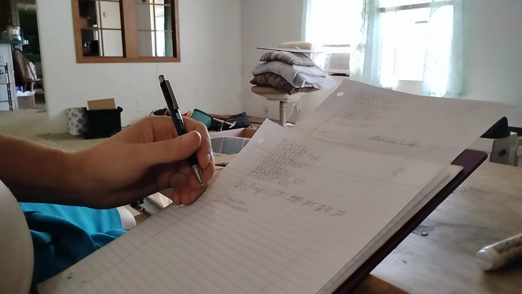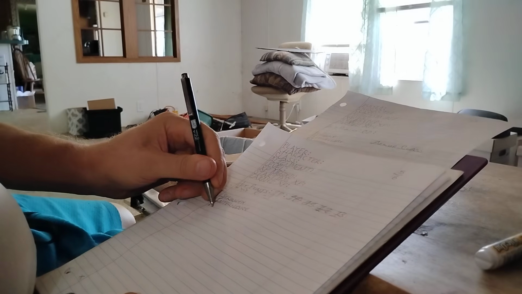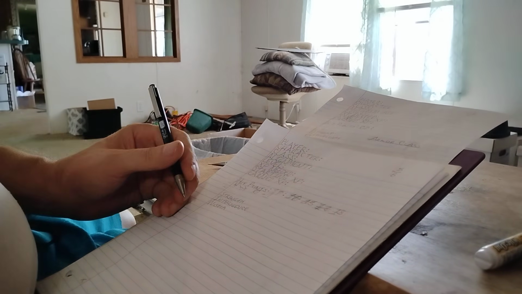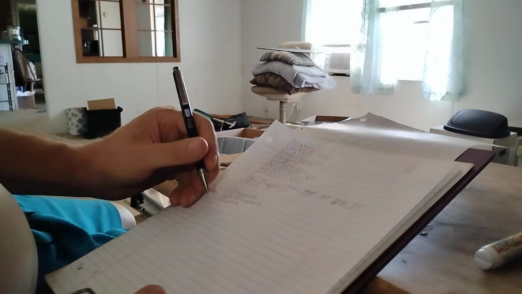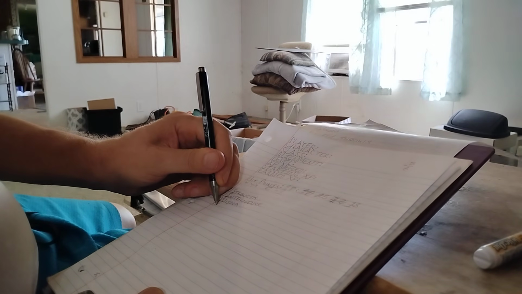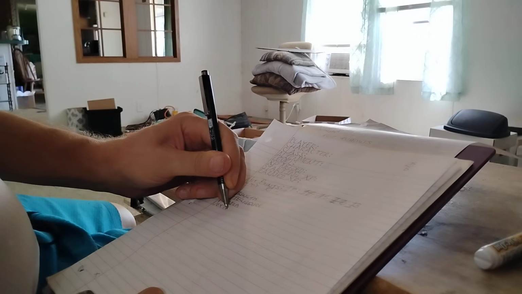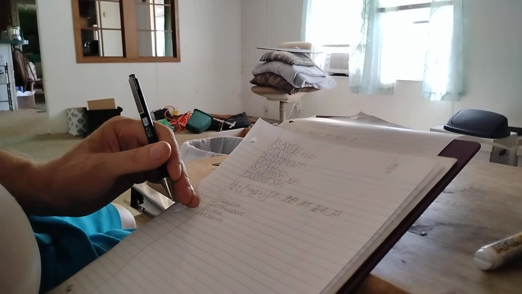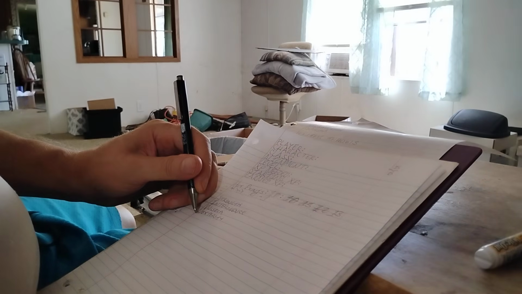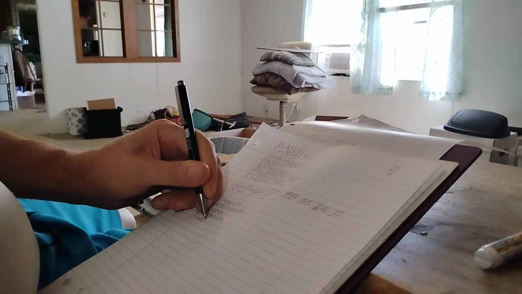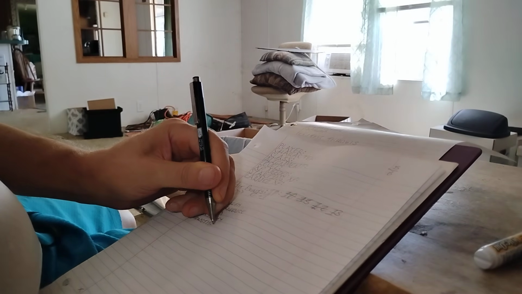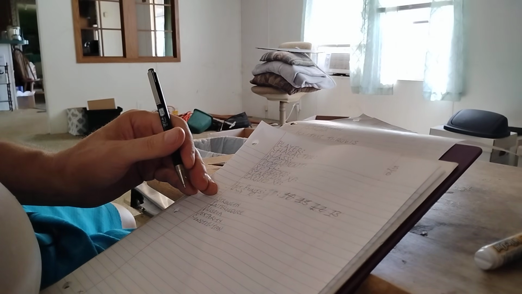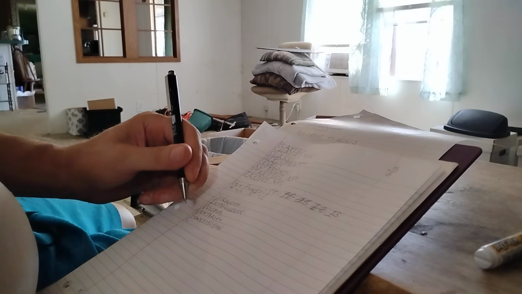Strength, intelligence, wisdom, dexterity, constitution, charisma.